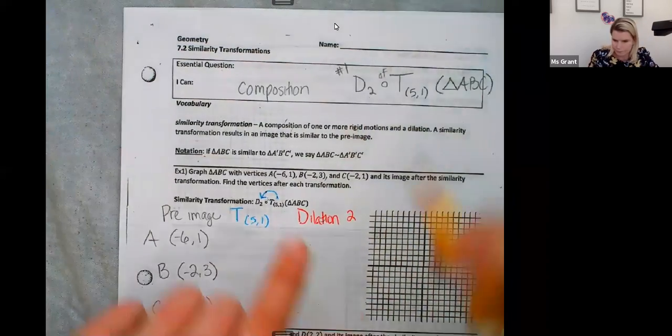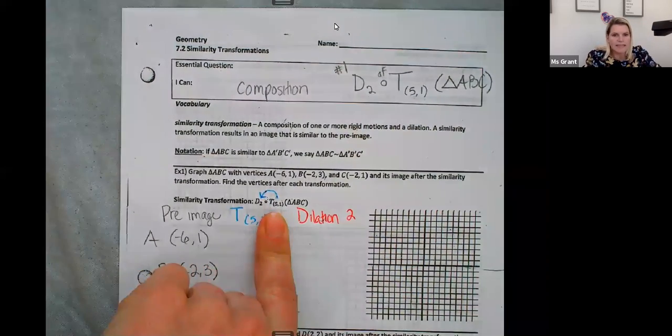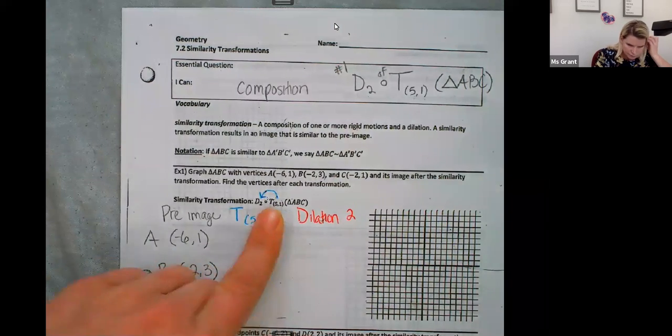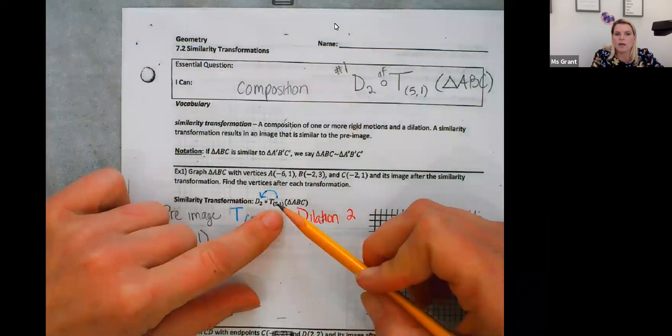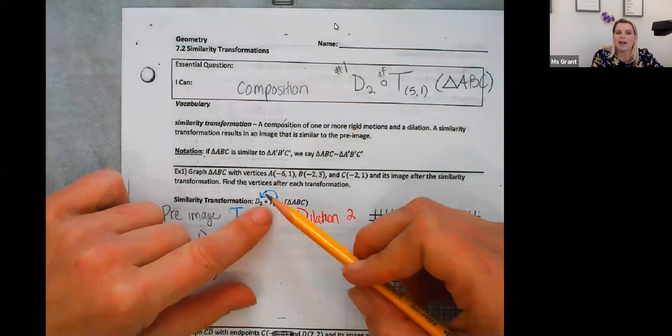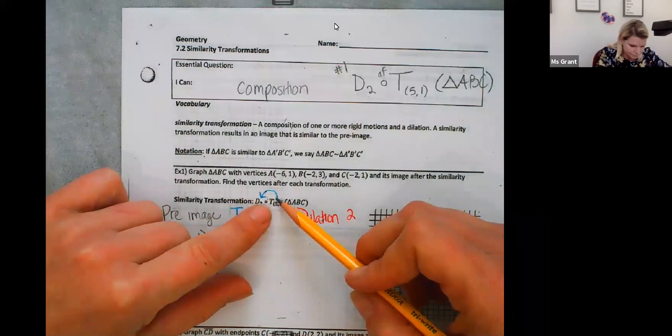right here. So again, the dilation with scale factor 2 of, so I'm dilating of this. So the translation comes first. I'm dilating it off of the translation.